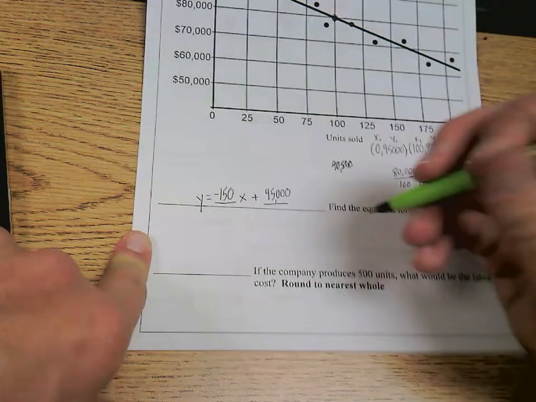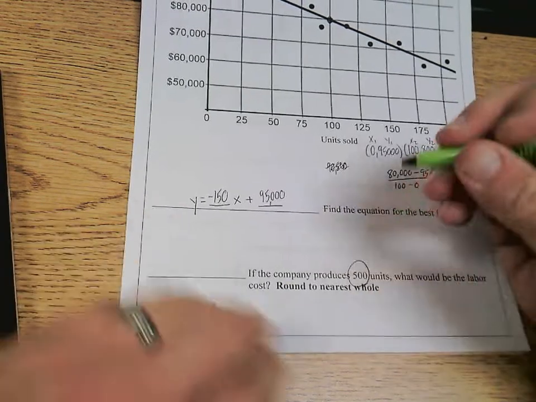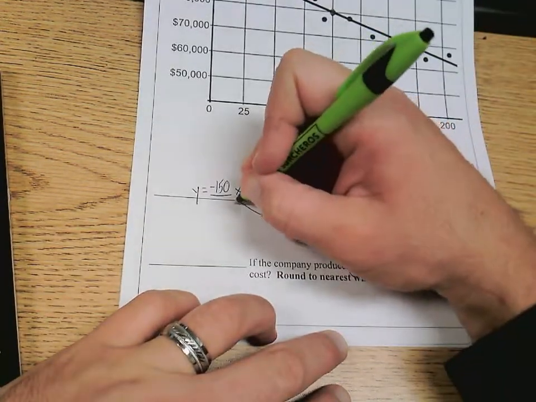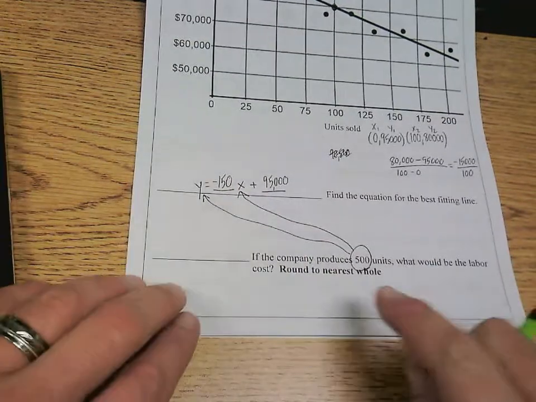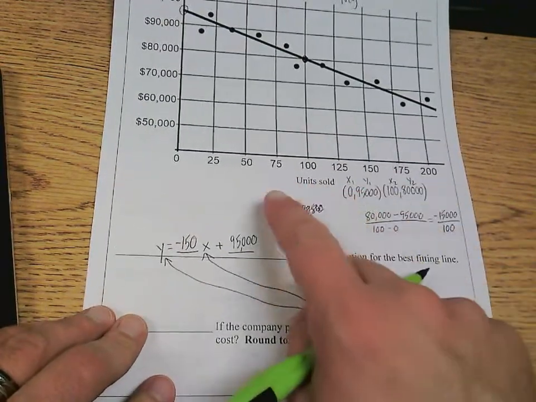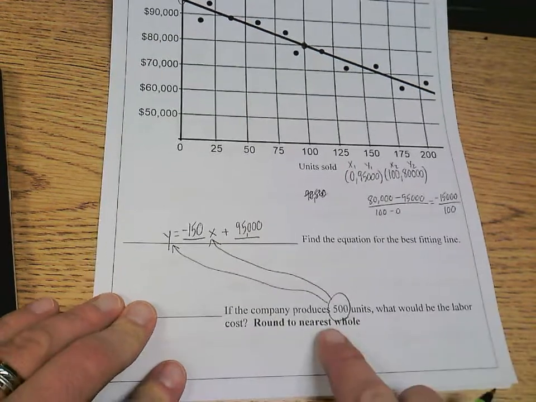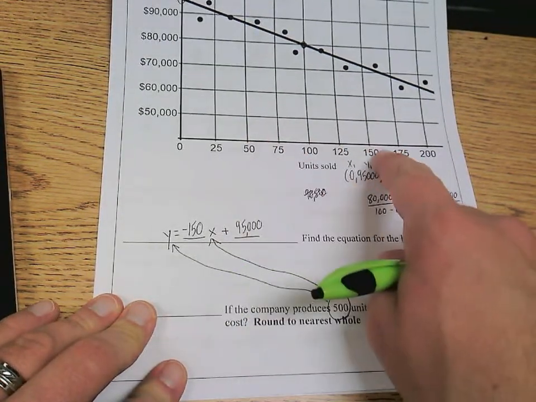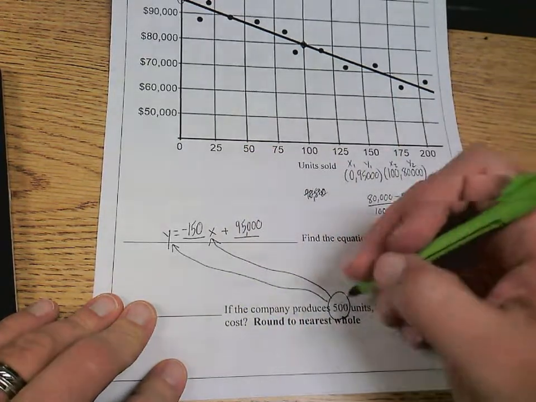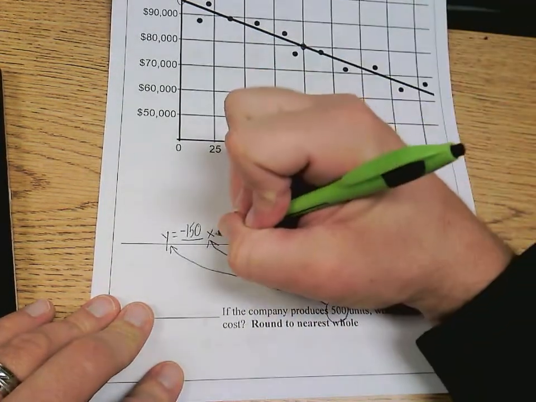So this is kind of a continuation. So if the company produces 500 units, now you know 500 has got to go somewhere. 500 is either going for X or going in for Y, but you're like, I don't know which number it goes into. Well, look at your chart here. Notice units sold is on your x-axis, so that means 500 is going in for x.